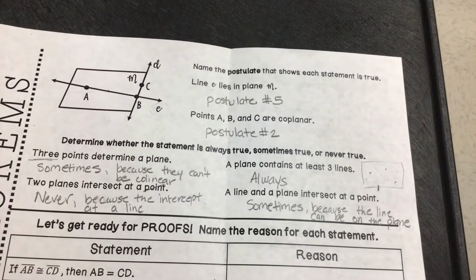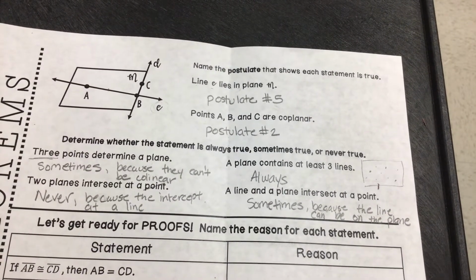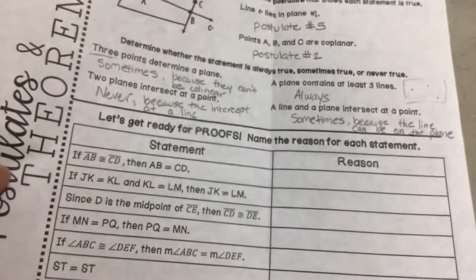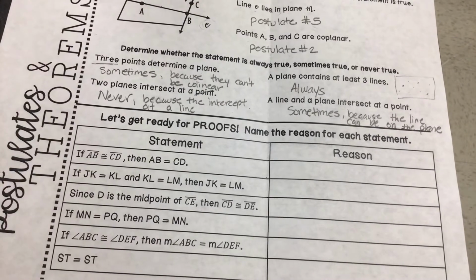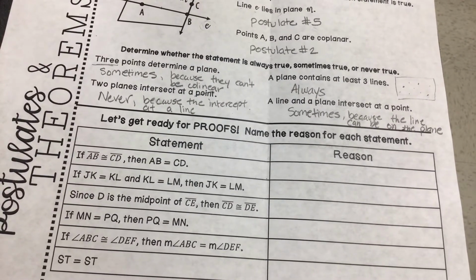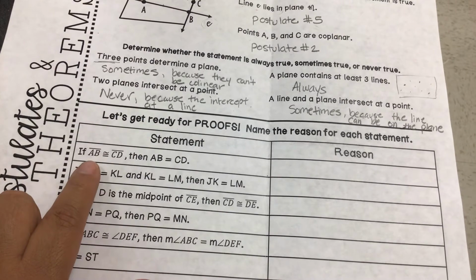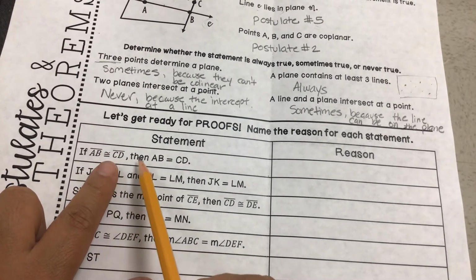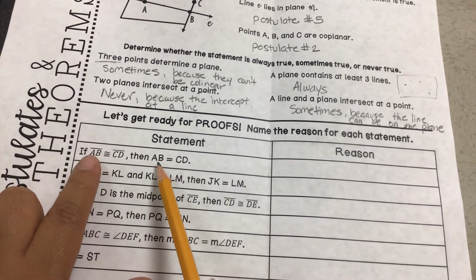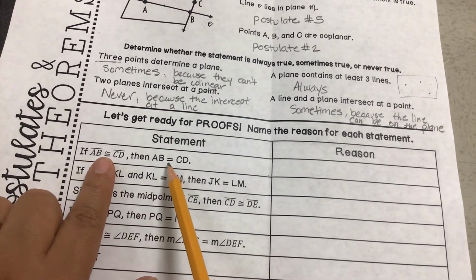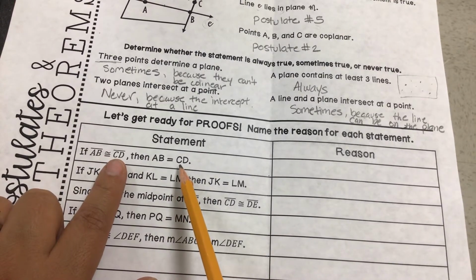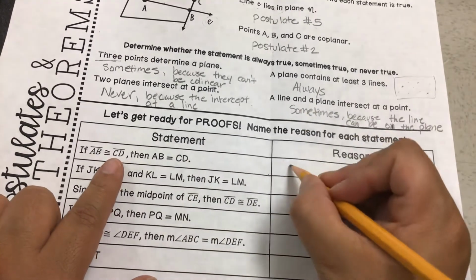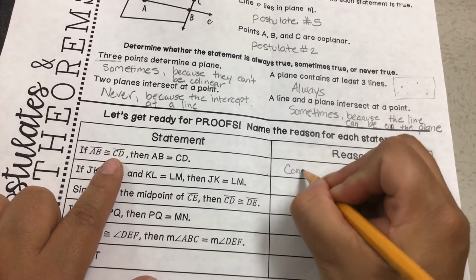So this is one way that during a test or homework assignments, we would be asking you to use the rules that you know. The other way is by a proof. You're given the reason for a statement that is given. So, for example, this says that the segment AB is congruent to the segment CD. Then the measurement of AB is equal to the measurement of CD. The reason that we can say that is from the congruence theorem.